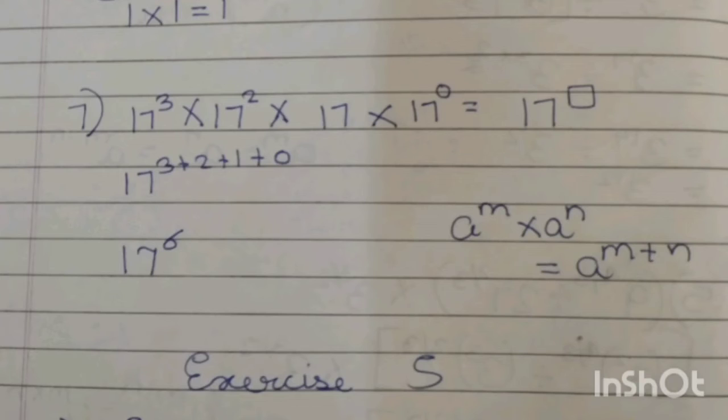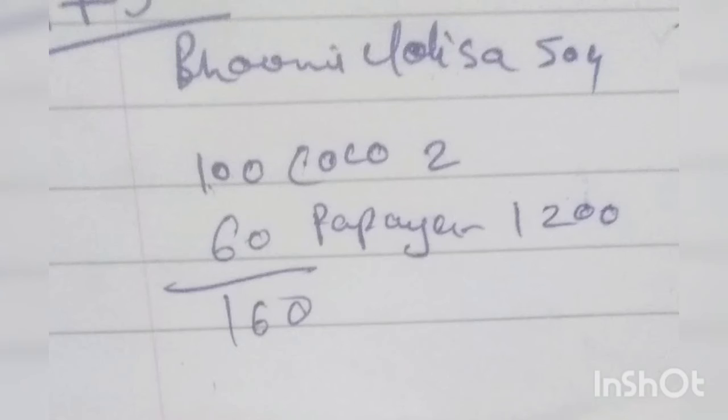When there is no exponent, it is 1 only. Because in 17 there is no exponent, it means it is just 17 itself, and 17 to the power 1 is 17 only. So when there is no exponent, it is termed as exponent 1. So 17 to the power 3 plus 2 plus 1 plus 0 is 17 to the power 6. So the box is having the number 6. Now we have completed the solved examples.